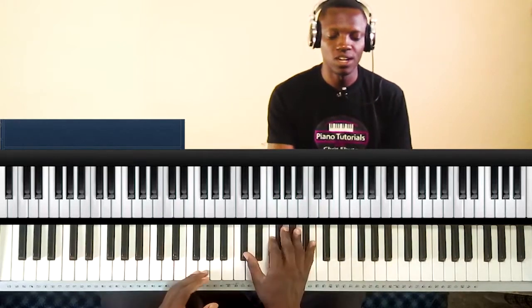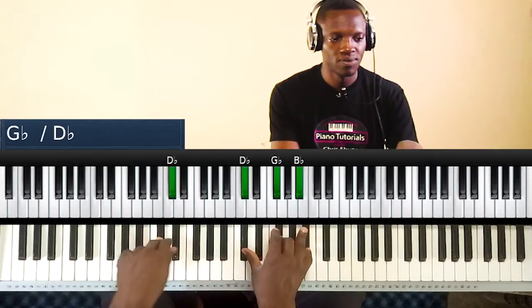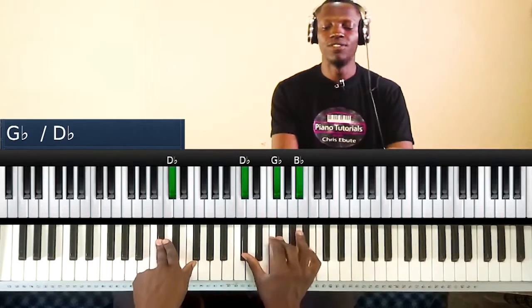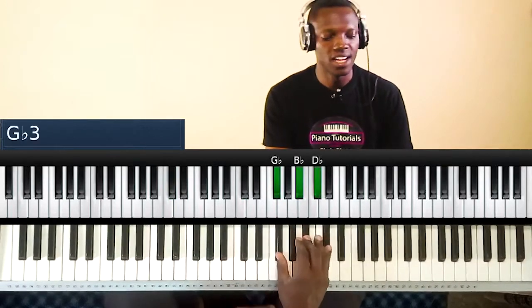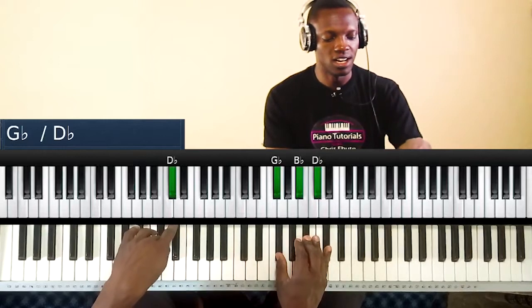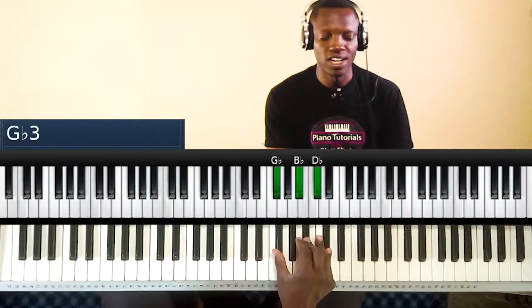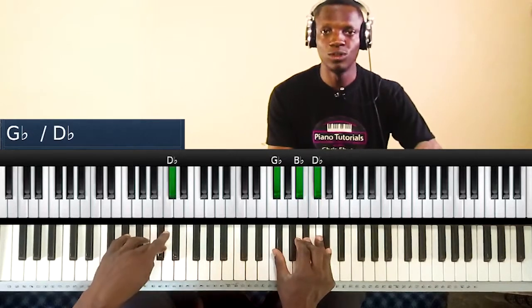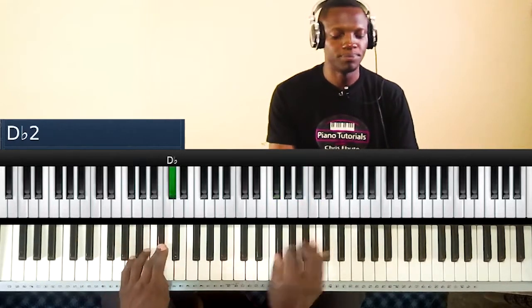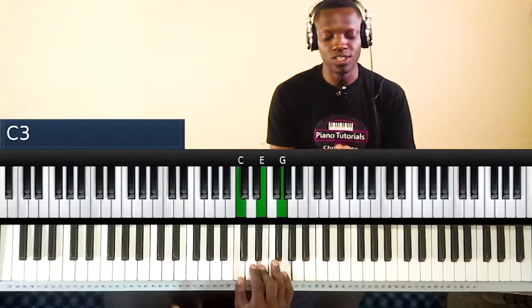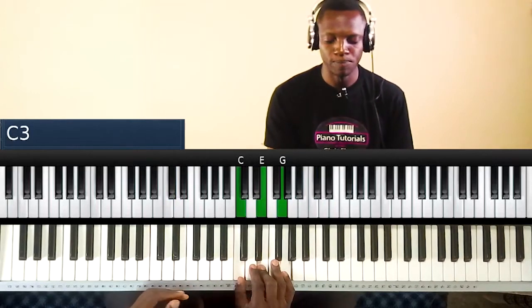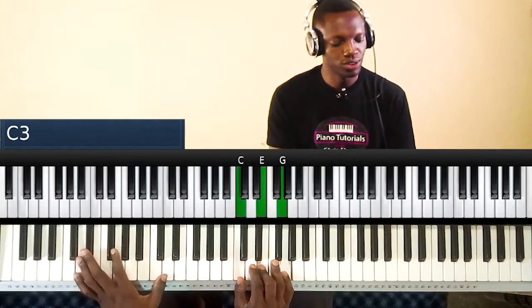You can try chords like this. This is G flat here, and you see D flat at the left hand. So it's telling you to play G flat with the right hand, and you play D flat note at the left hand. So this chord is usually used most times when you are going to the 5 chord.